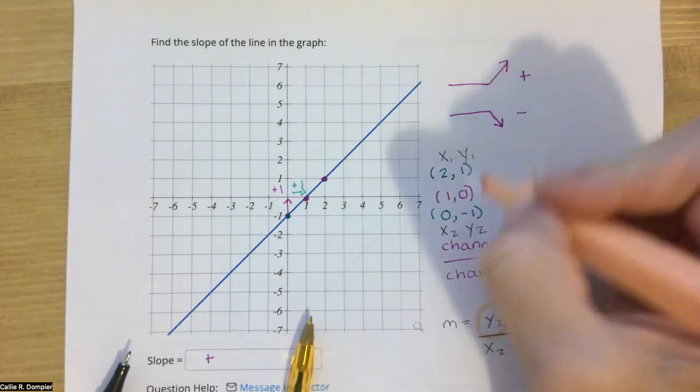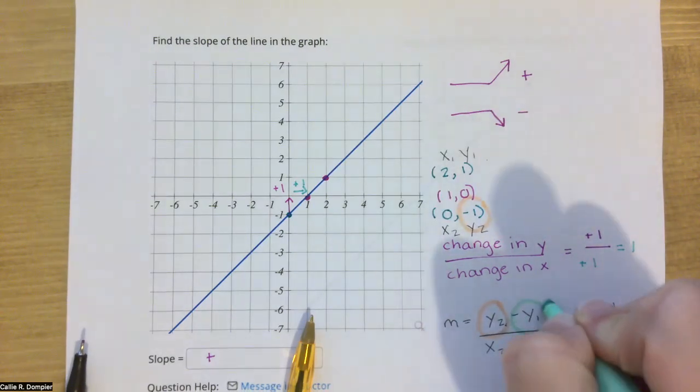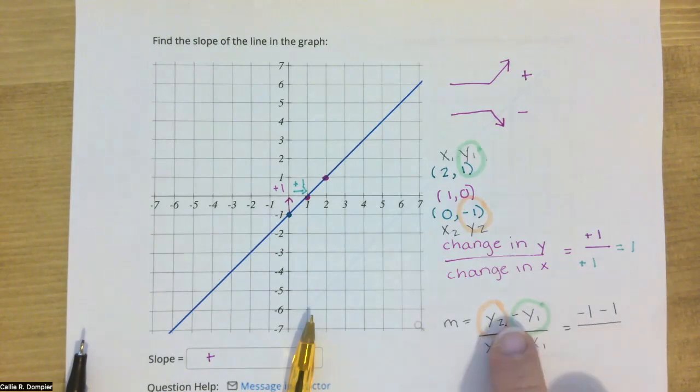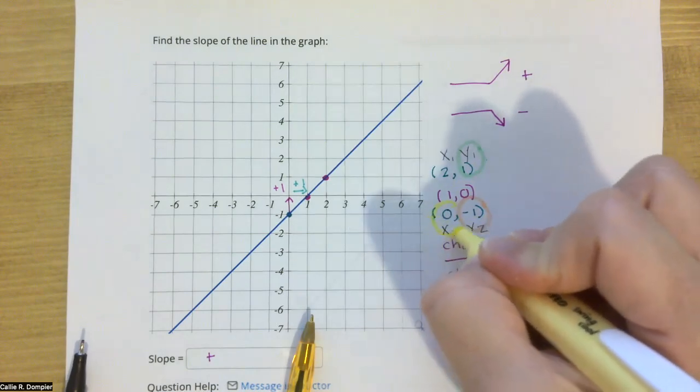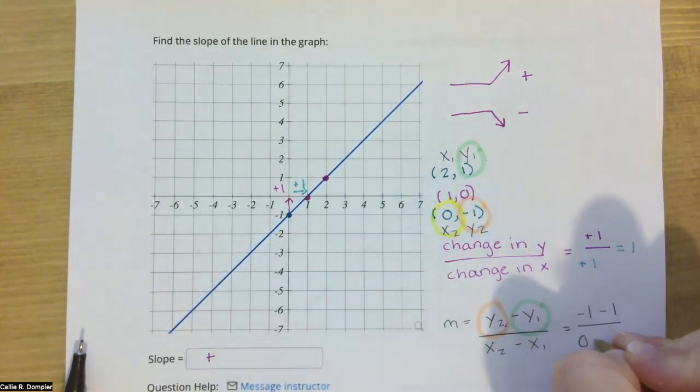So this is this one. This is this one with the minus sign still between them. And then my x was 0. Keep that minus sign between them.